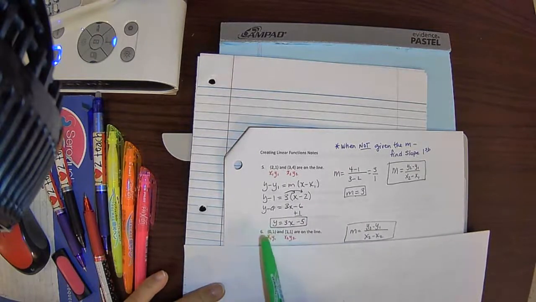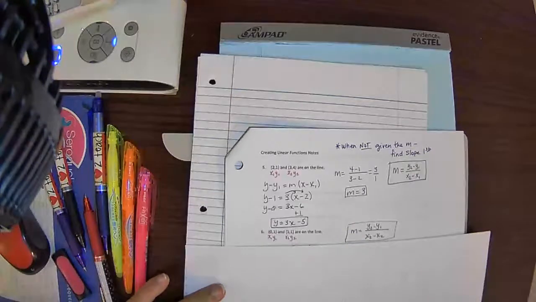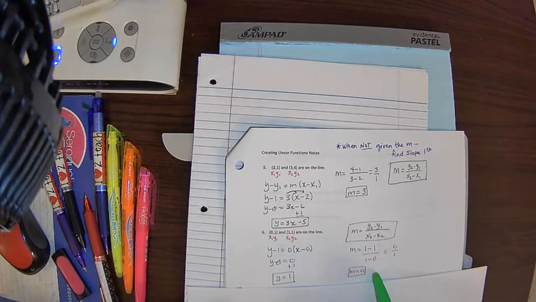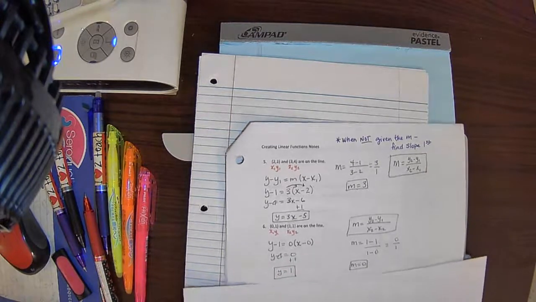First ordered pair, x sub 1, y sub 1. Second ordered pair, x sub 2, y sub 2. We're going to find our slope. In this case, our slope is 0, so again, we have another, what kind of line? Horizontal. It only intersects that y-axis.